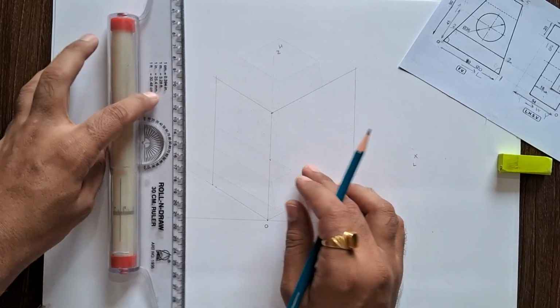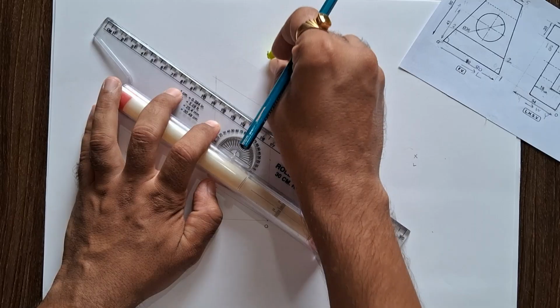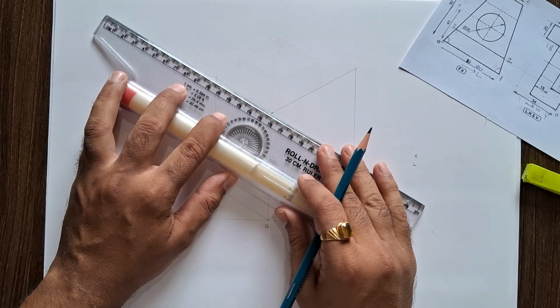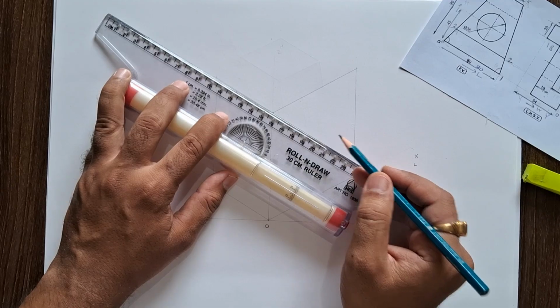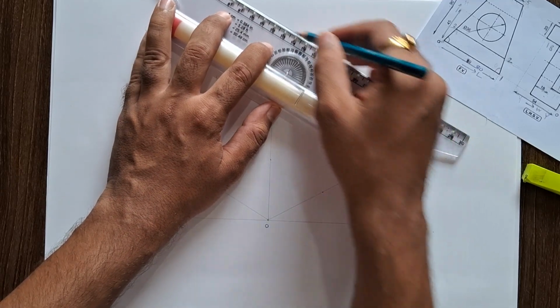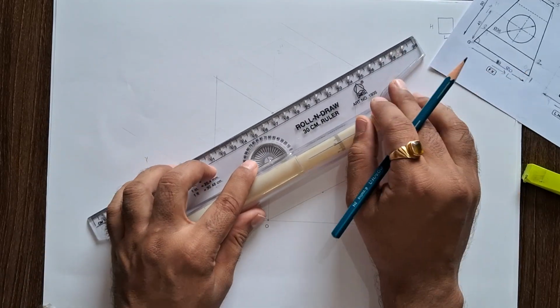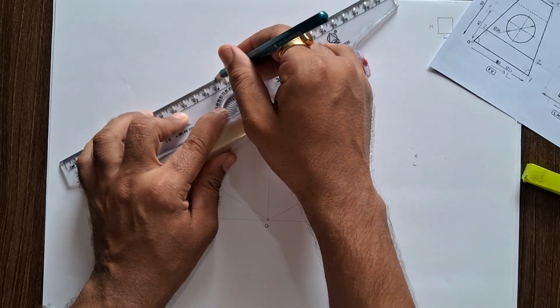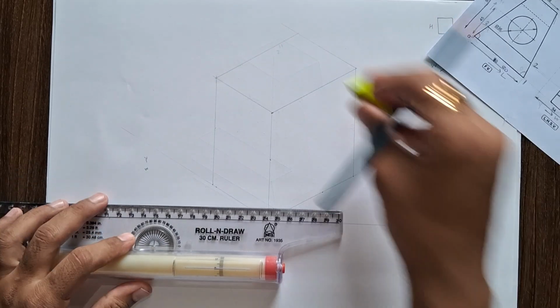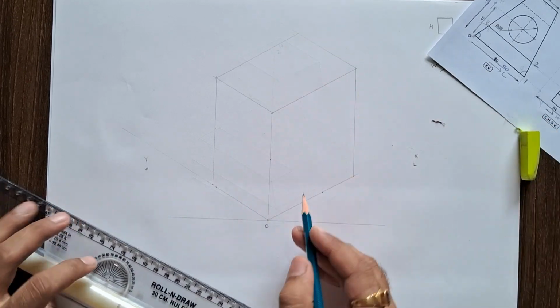This is plane 1, and by using reference from these two lines, we can easily find plane number 3rd. Adjust the ruler along the x-axis and join it. Now here we have completed the isometric box.